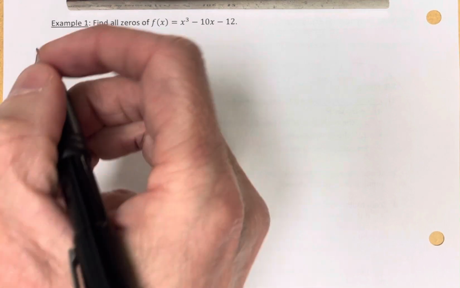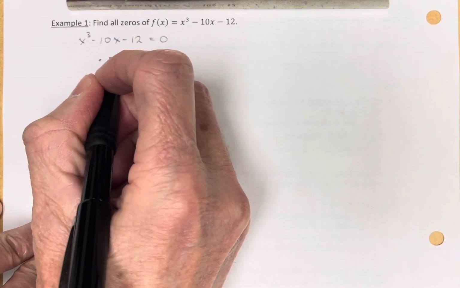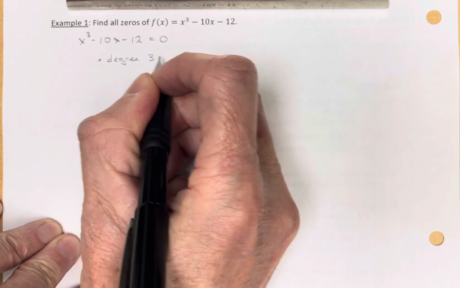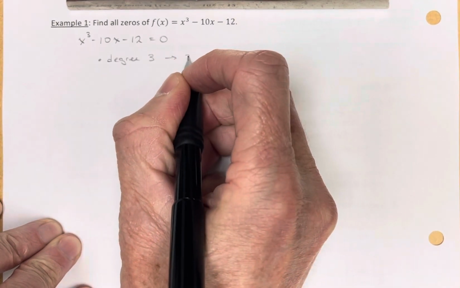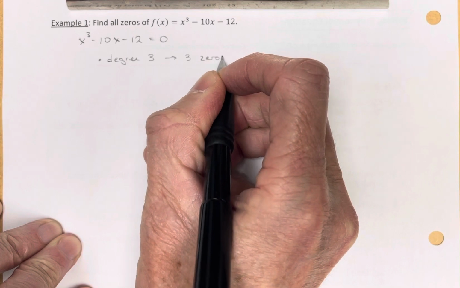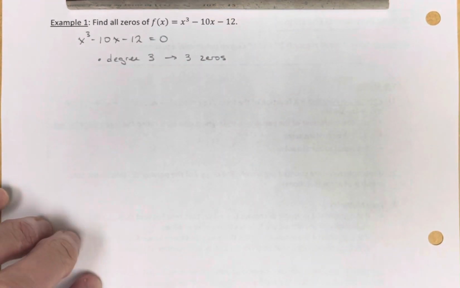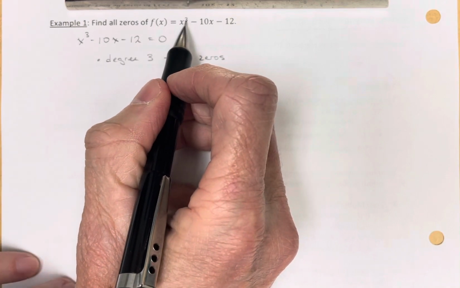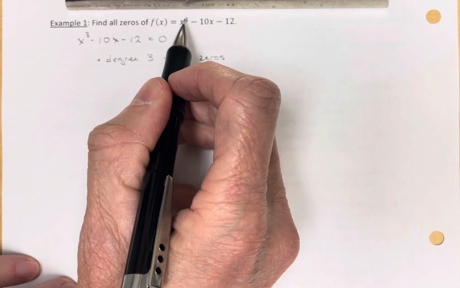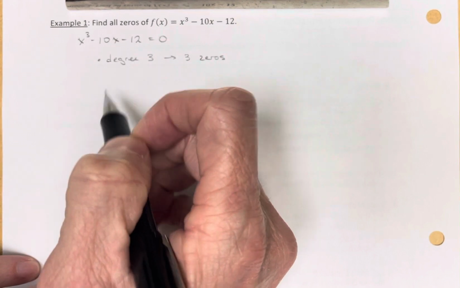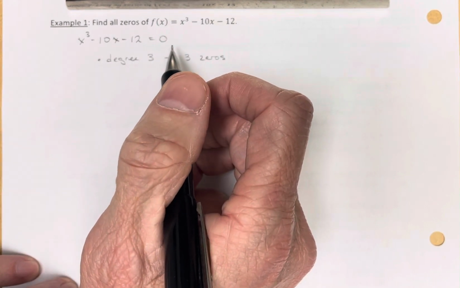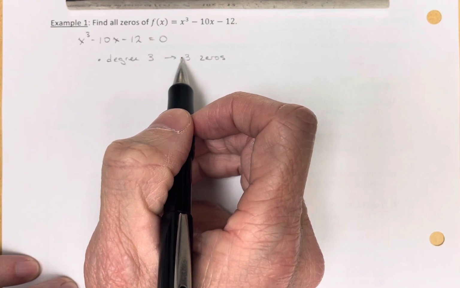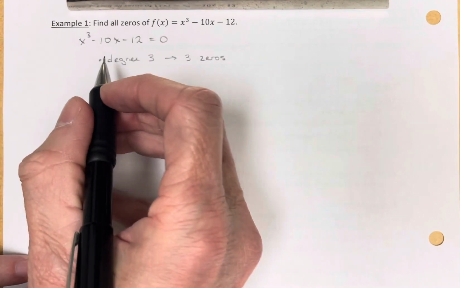So now let's recognize we have a degree of 3, which tells us that I have 3 zeros if multiple zeros are counted individually. Then also the third degree tells us it's odd. That tells us that the end behavior is opposite. So no matter what, this graph has at least 1 real zero. It crosses the x-axis at least once.